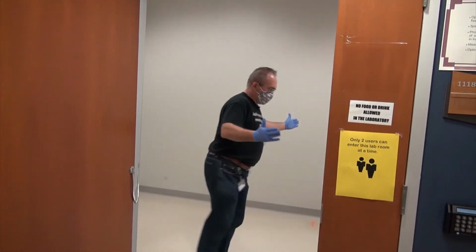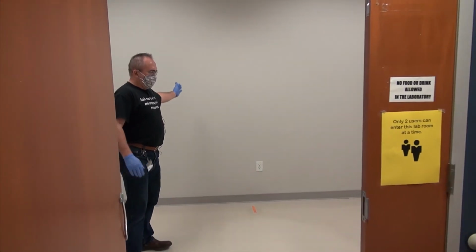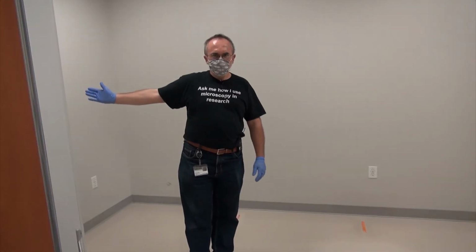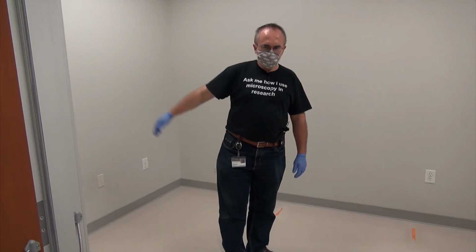So this is the room for sample prep for the cryo SEM as well as for the cryo TEM that is next door.